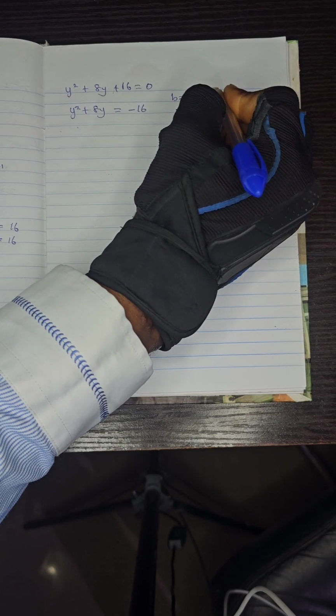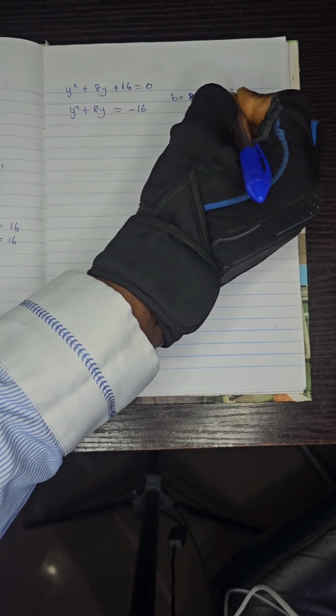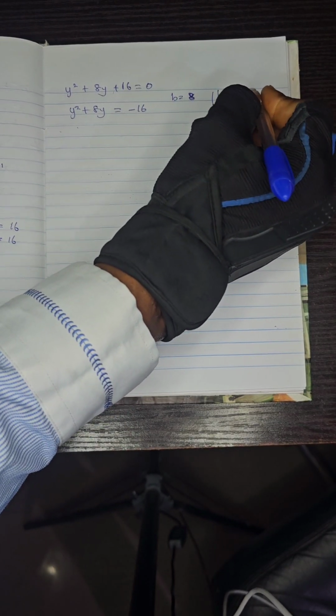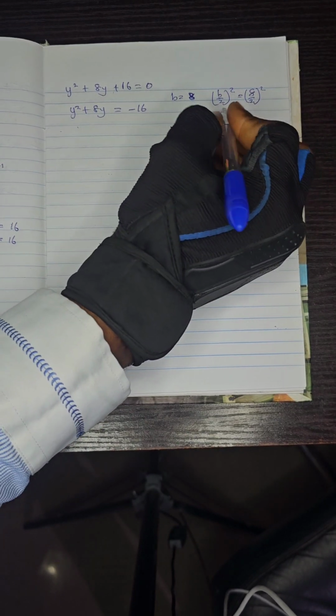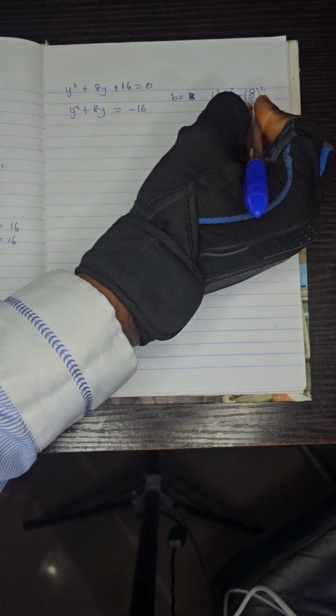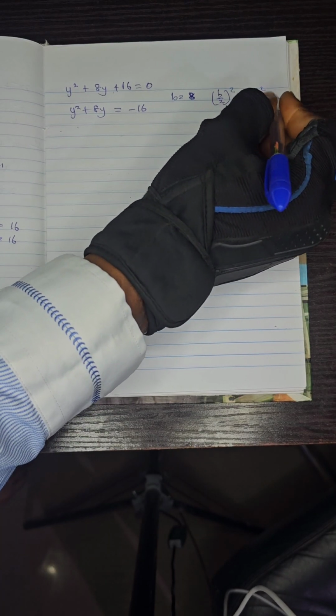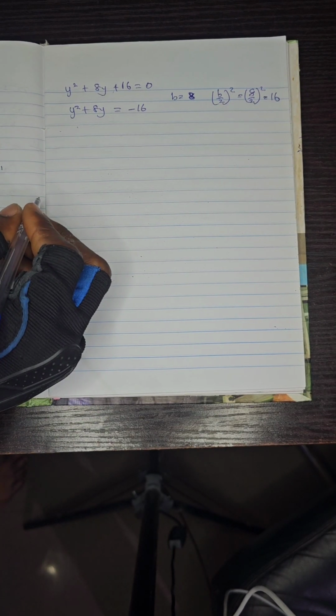Now for us to complete the square, we add b over 2 all squared, which will be 8 over 2 all squared. 8 over 2 is what? 4. 4 square is what? 16. Are we following?